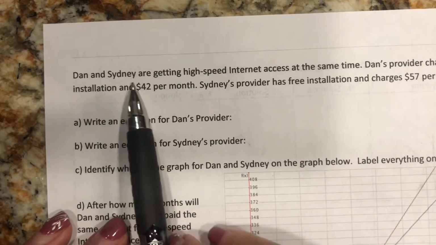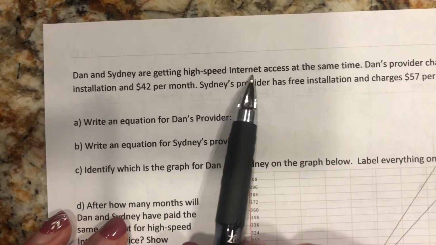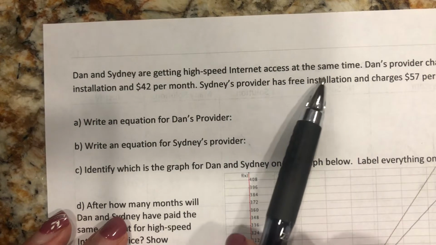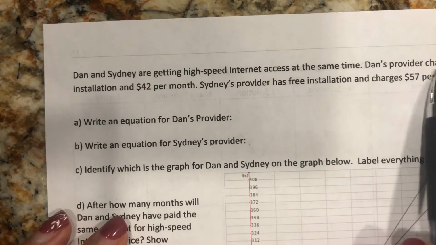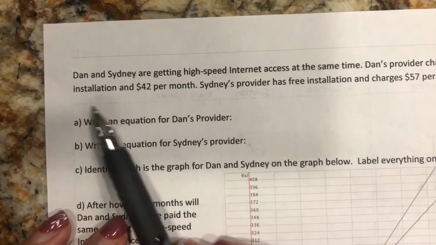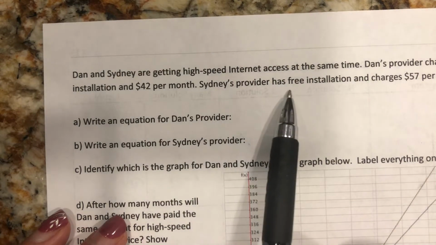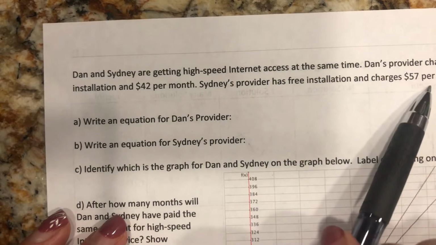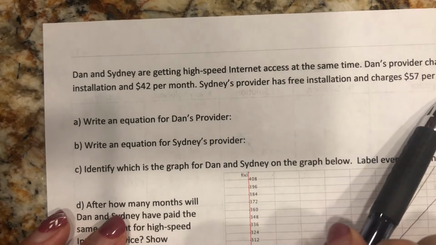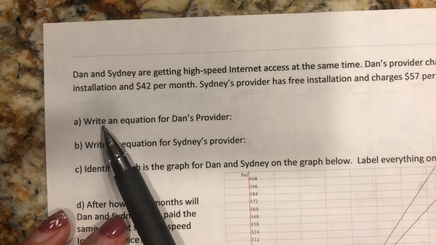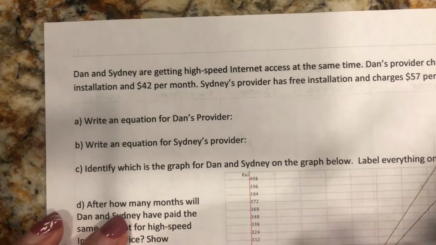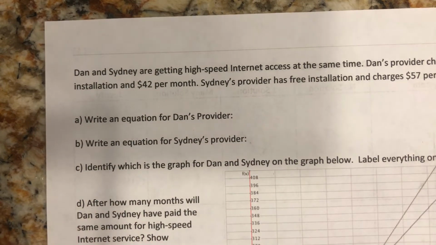So Dan and Sydney are getting high-speed internet access at the same time. Dan's provider charges $60 for installation and $42 per month. Sydney's provider has free installation and charges $57 per month. So the first thing that we should do, we should probably either underline or highlight important information.